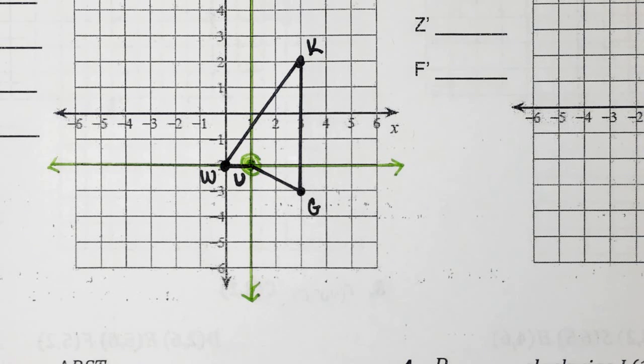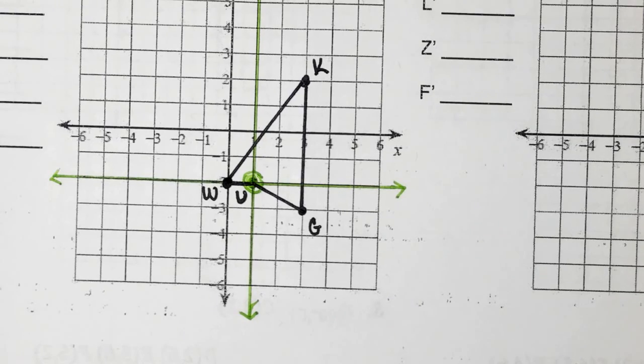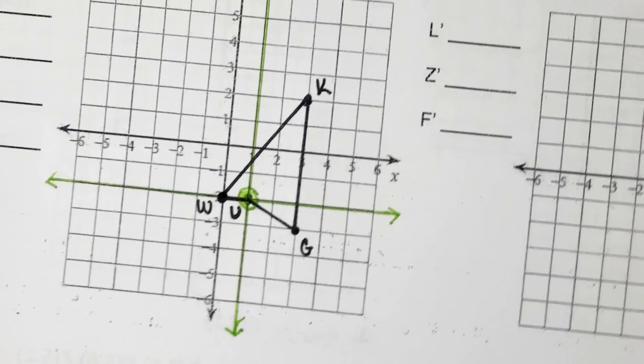Celicia, which direction are we going to turn our paper since we're going clockwise? To the right. How many turns are we going to take? One turn to the right. So let's all do that. To the right, one turn.